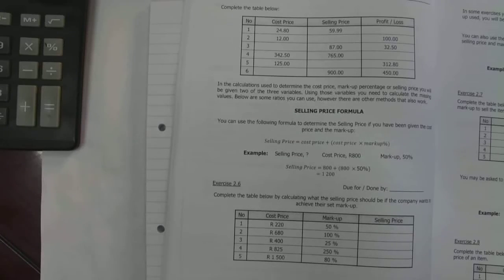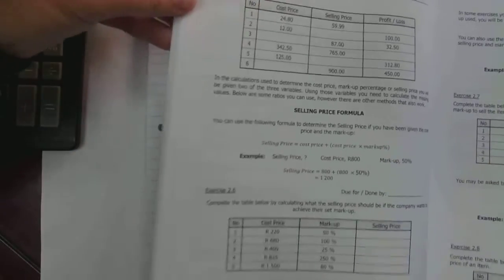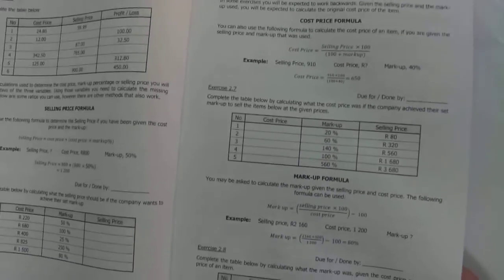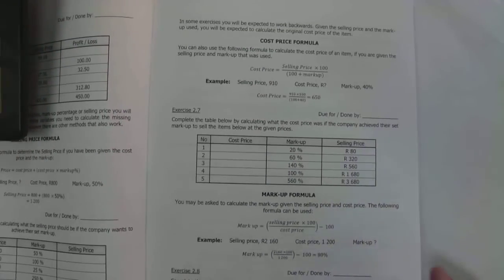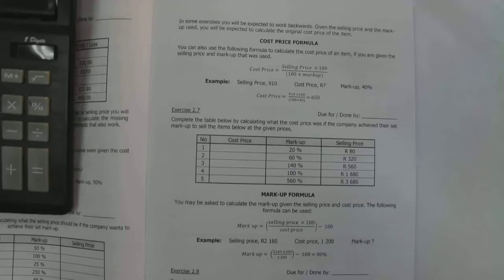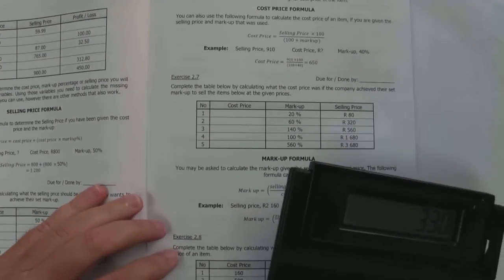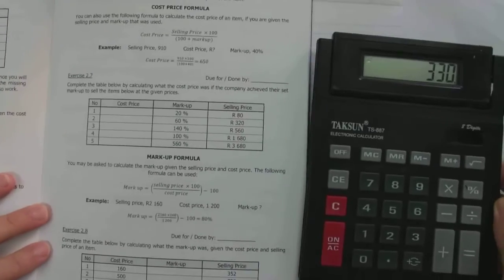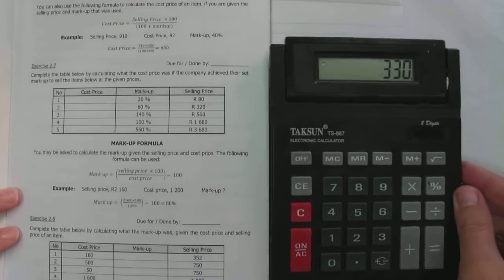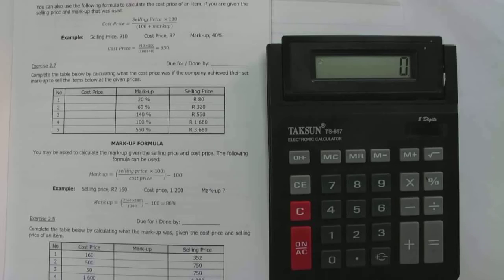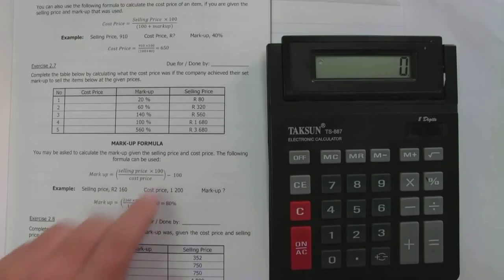Then we move on to the cost price formula where you've been given your selling price and markup. Now for this one, it is a little bit more tricky for those of you who struggle a little bit with your maths. But for this one, we are going to be taking your selling price, which you have been given.